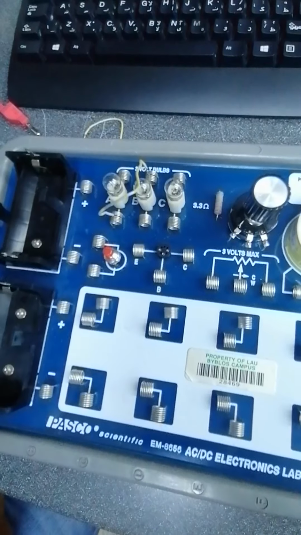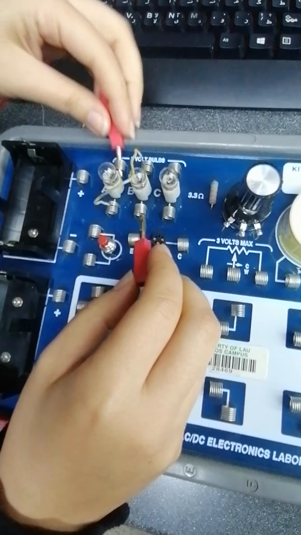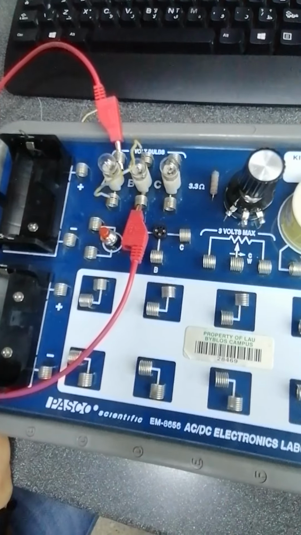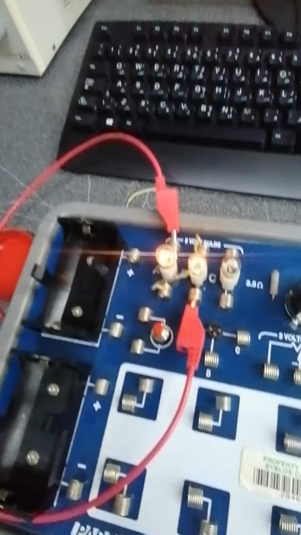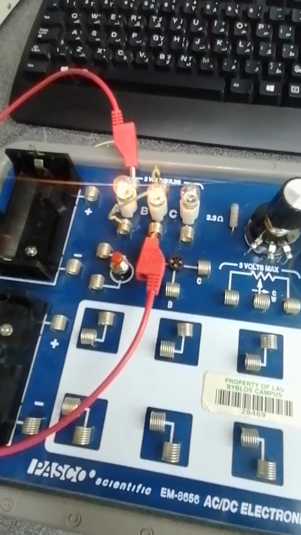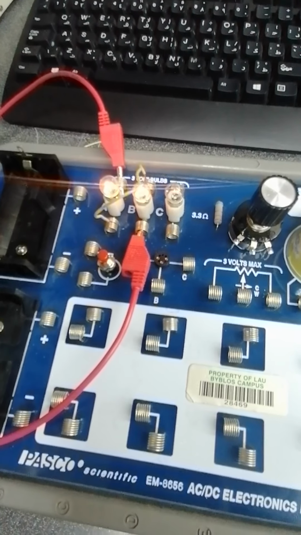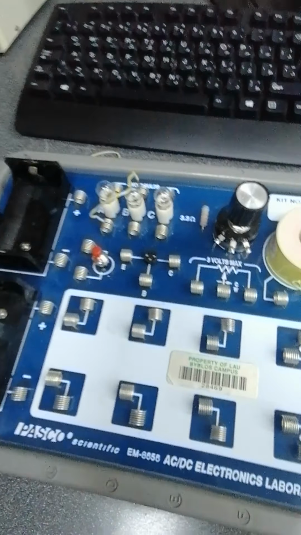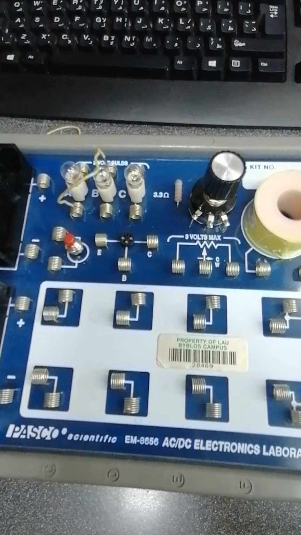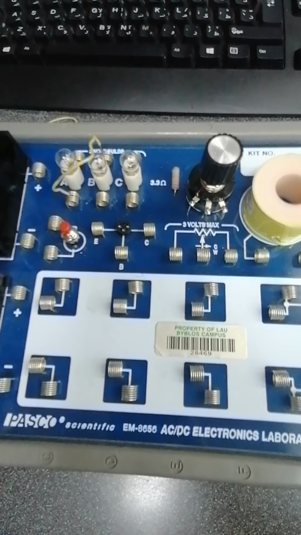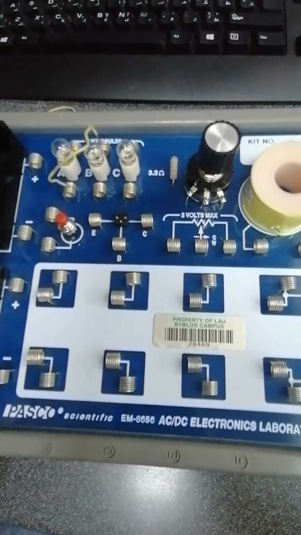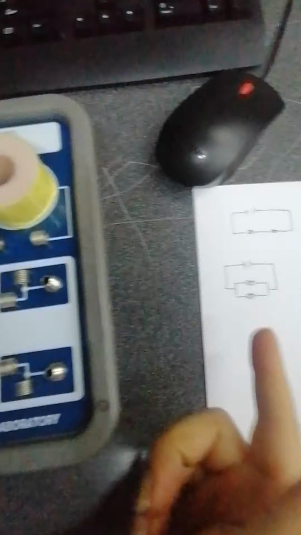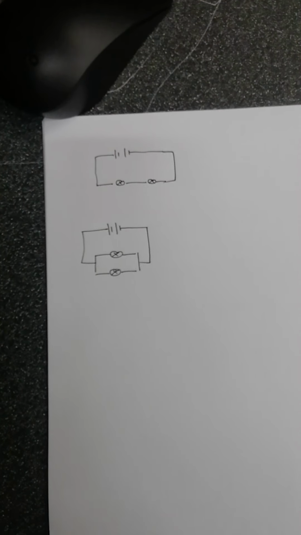So these two bulbs are connected in series. We need an input and an output of the circuit. We turn the power supply on and we watch the brightness of these bulbs. And you need to think about what will happen if we unscrew one bulb in the circuit in series or in the circuit in parallel. So what will happen if we unscrew one bulb?